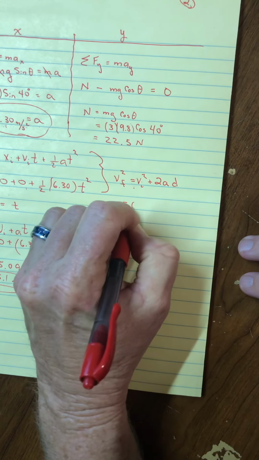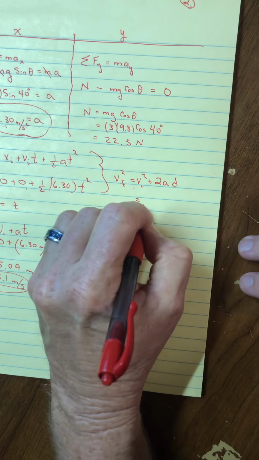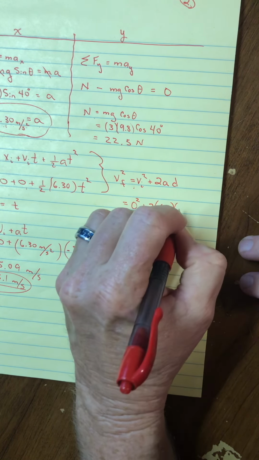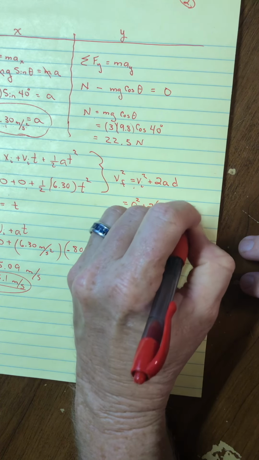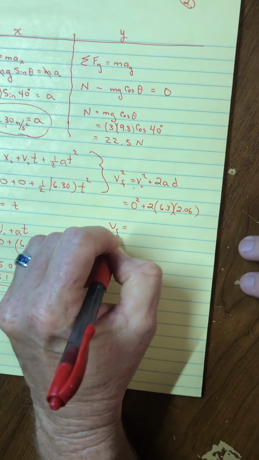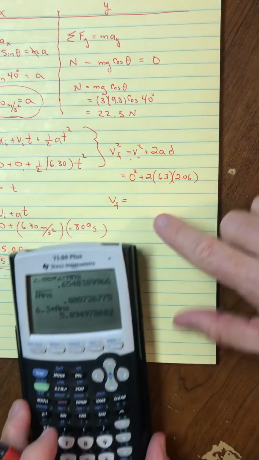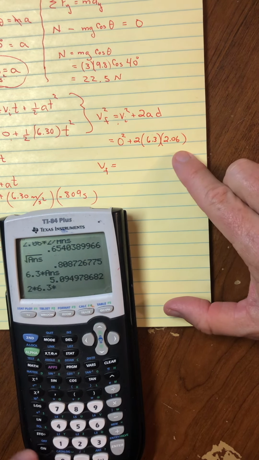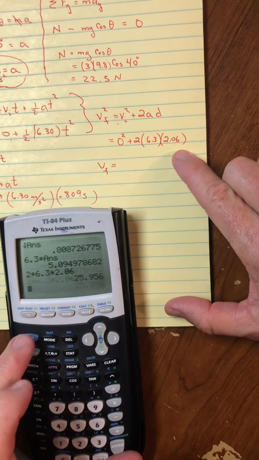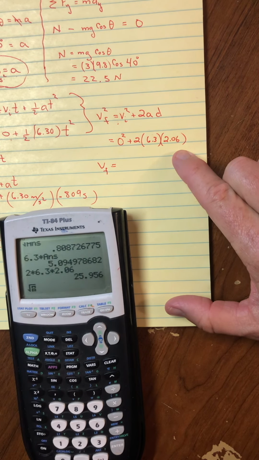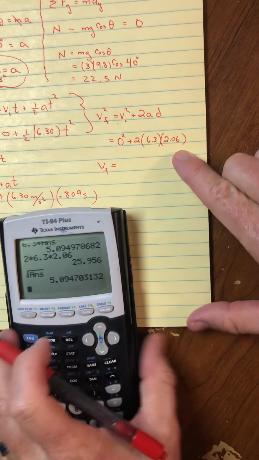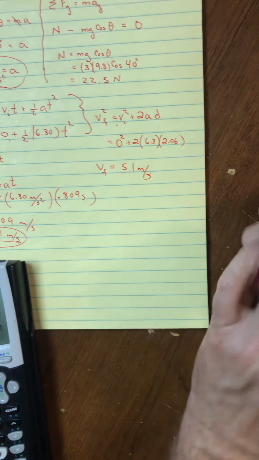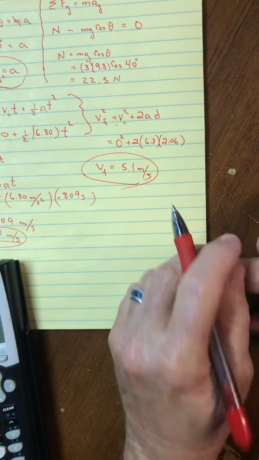So it would have been kind of nice just to put a 0 squared plus 2 times the acceleration 6.3, the distance 2.06, and if you solve for final speed, you would get the square root of 2 times 6.3 times 2.06, and we've got the same answer. So 5.1 meters per second when you're looking at 2 significant figures.